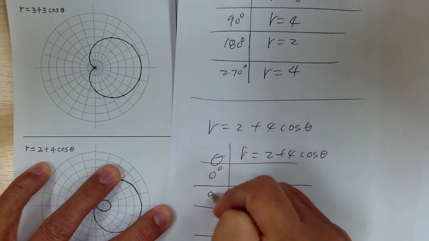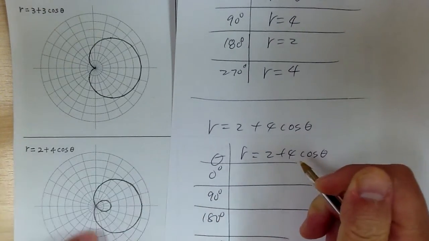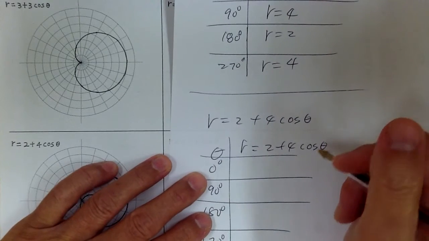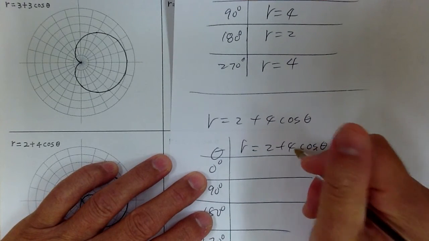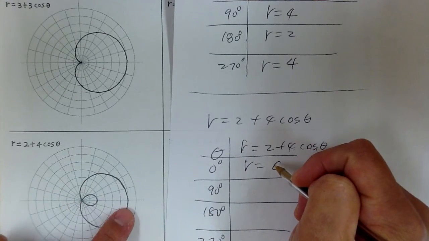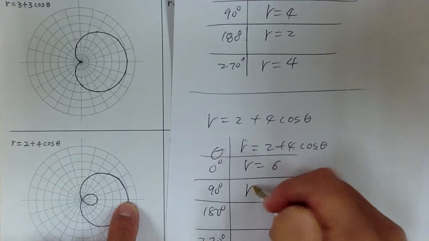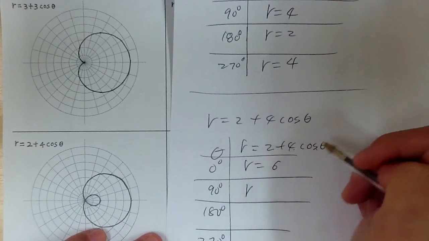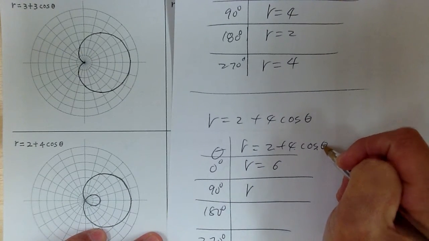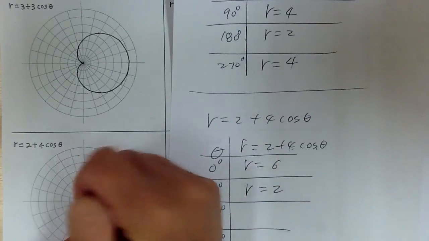So you get 0 degrees, 90 degrees, 180 degrees, 270 degrees. At 0 degrees, cosine of 0 is 1. 1 times 4 is 4, plus 2 is 6. So r equal to 6. So that's 6 over here. Now for 90 degrees, cosine of 90 is 0. 0 times 4 is 0, plus 2 equal to 2. So you get 2 over here.